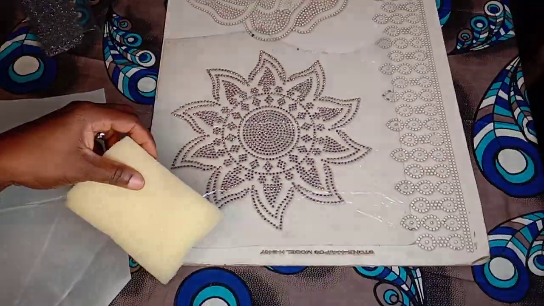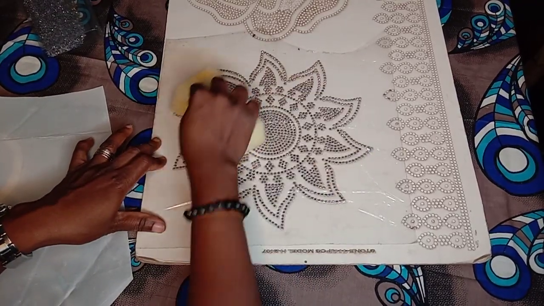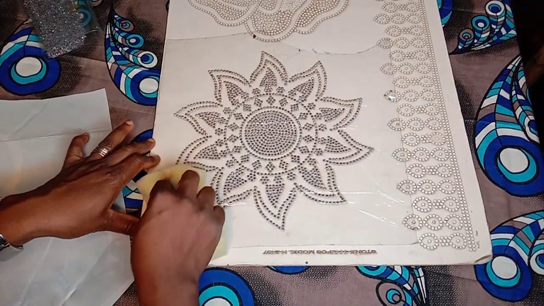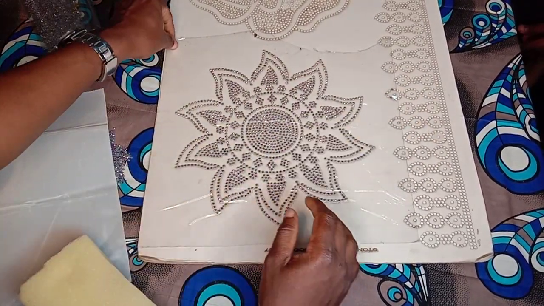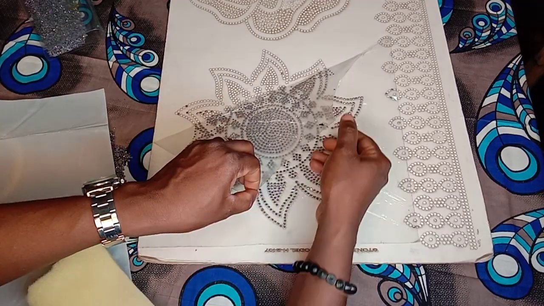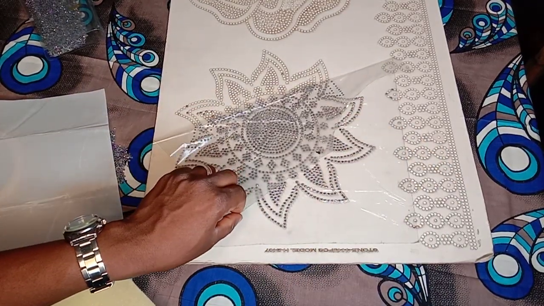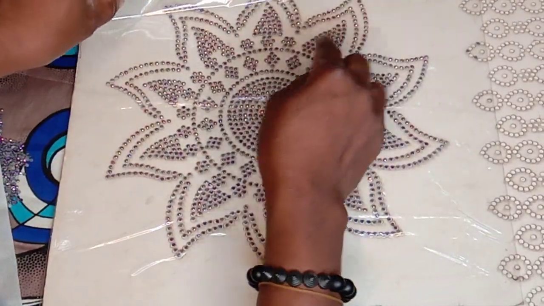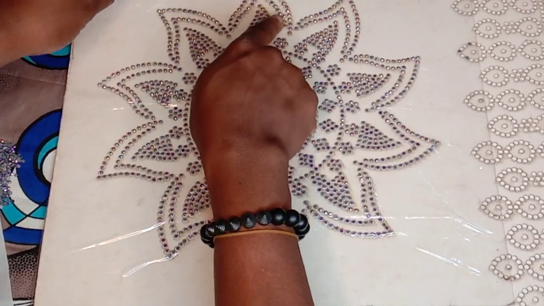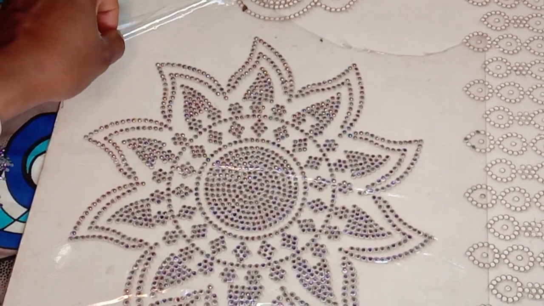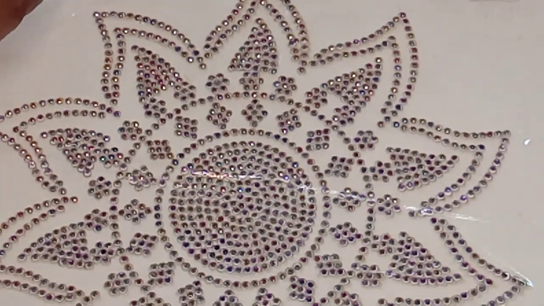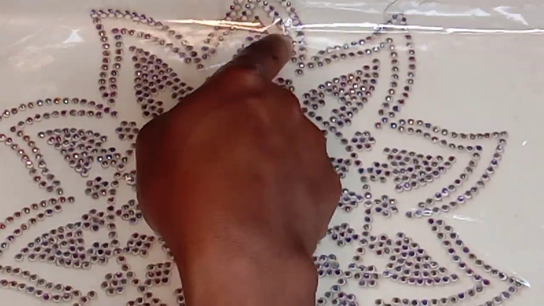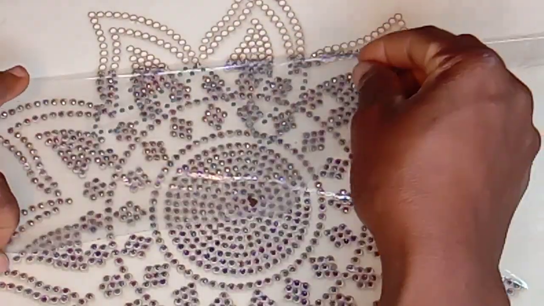So once this is done, once you are sure that this is done, then you can peel. Look at that. And if you find out that some are still inside the board, just lay it back and press. There's something happening here. There's an excess stone here that we didn't get to remove. That is what is causing, that's what is making this one go back inside the hole. So we have to remove that.